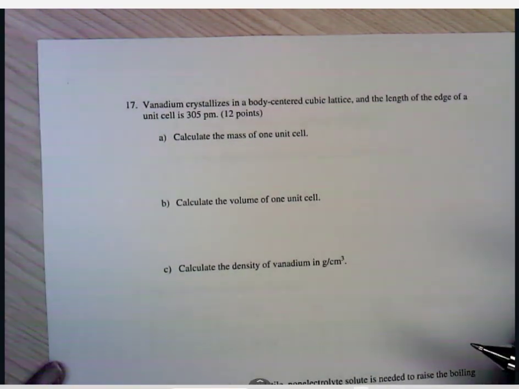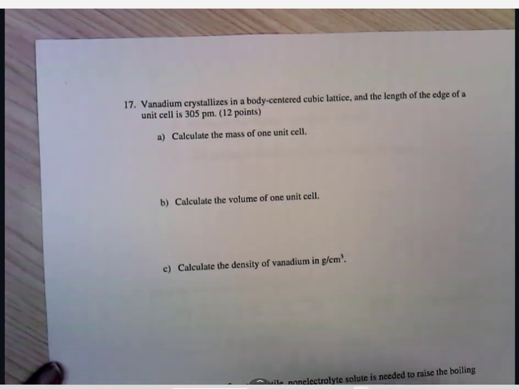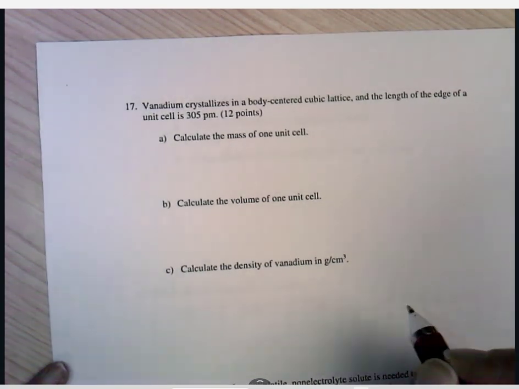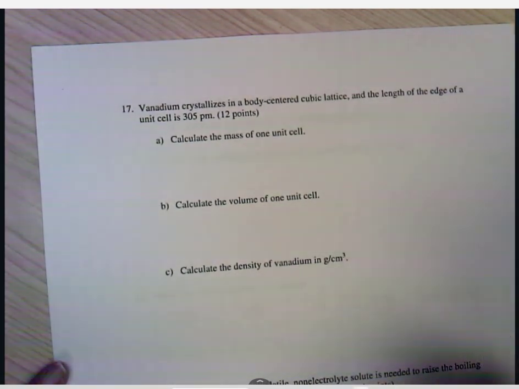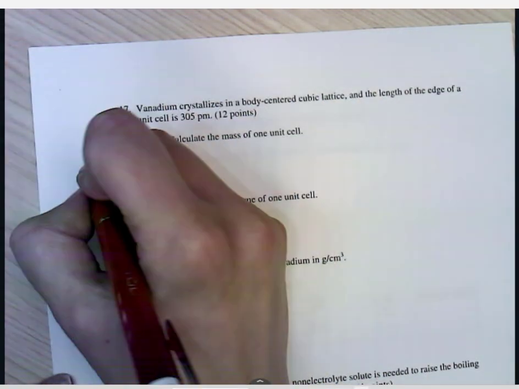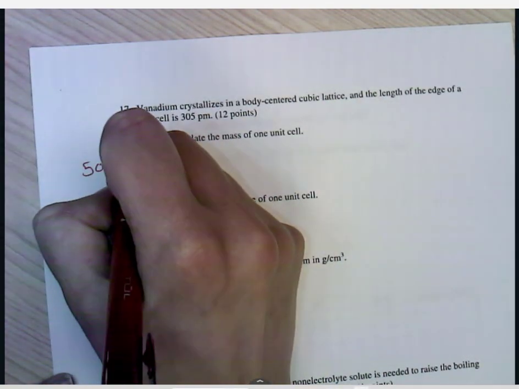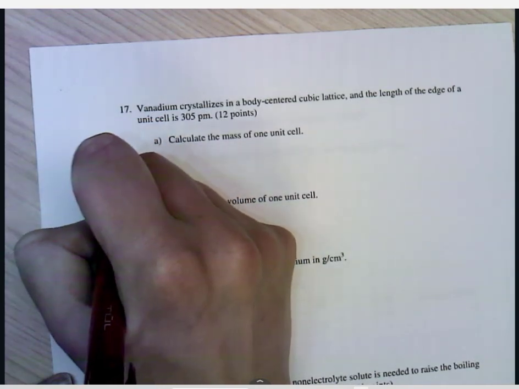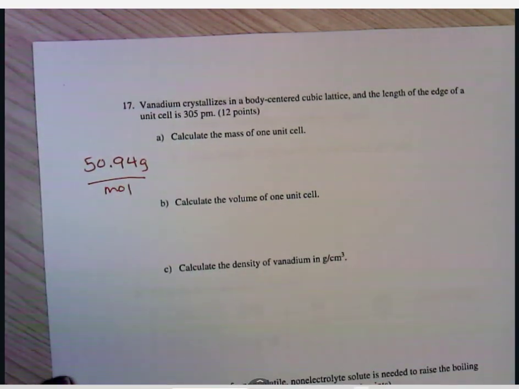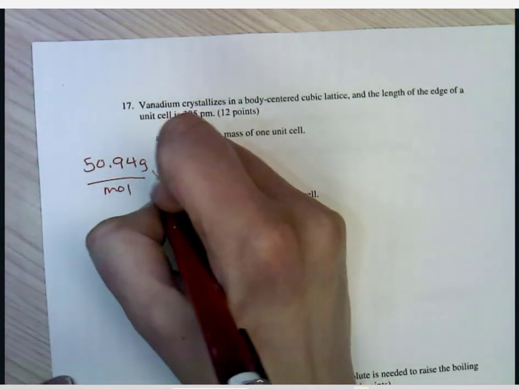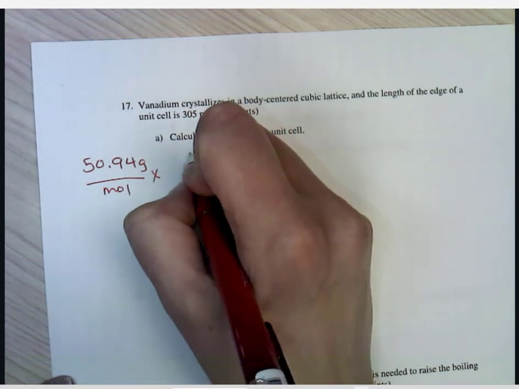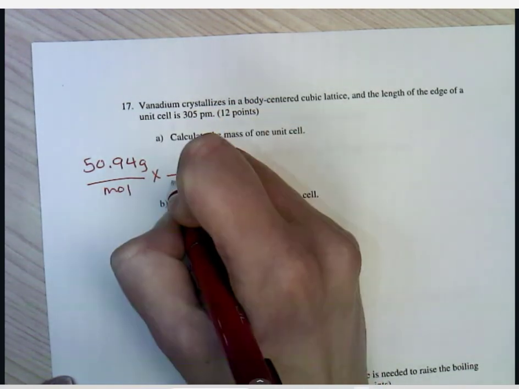The mass of the unit cell, I'm going to look at my periodic table, which again, I don't have one handy, but that I can pull over, but I see that the molar mass of vanadium is 50.94. That would be grams per mole. Then I use Avogadro's number to convert that to grams per atom.